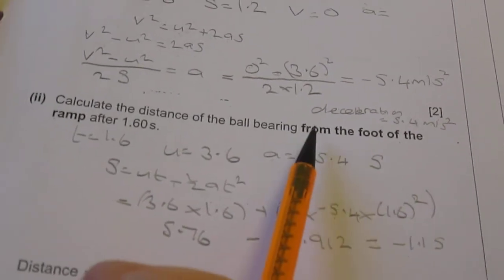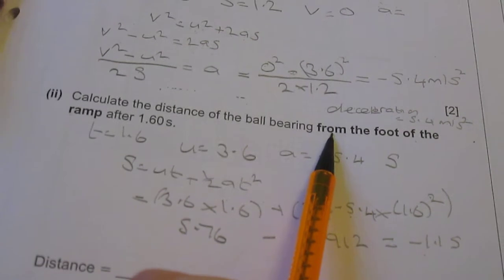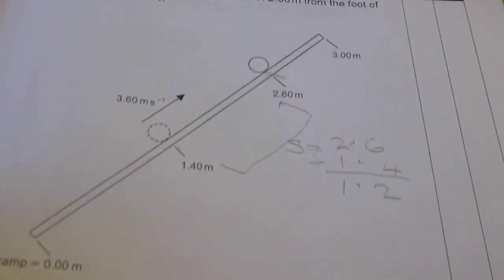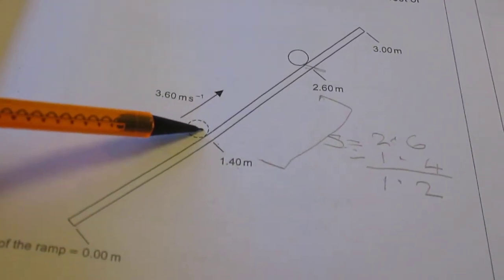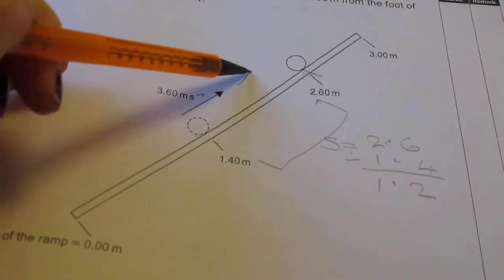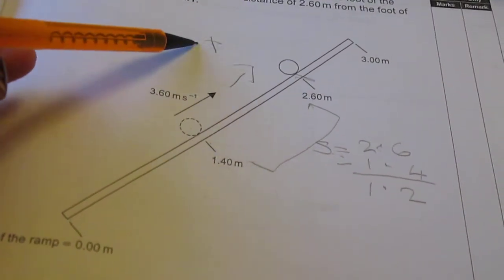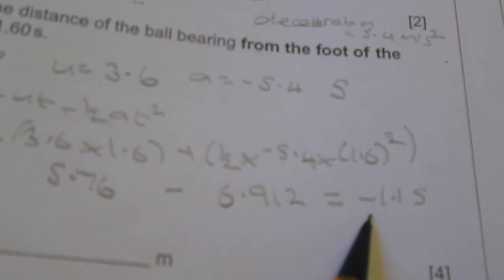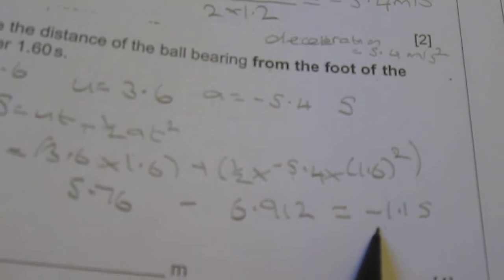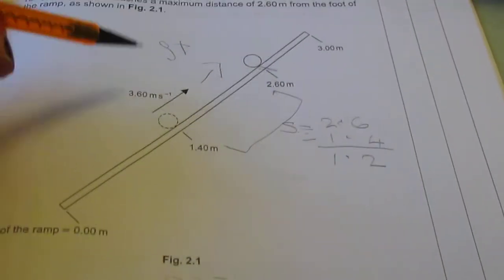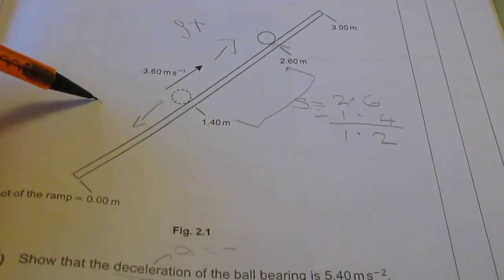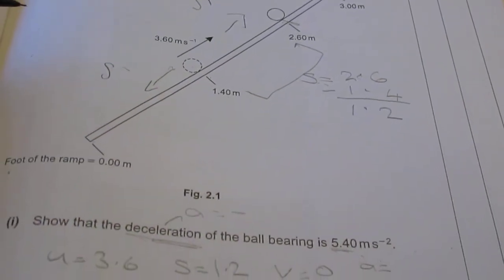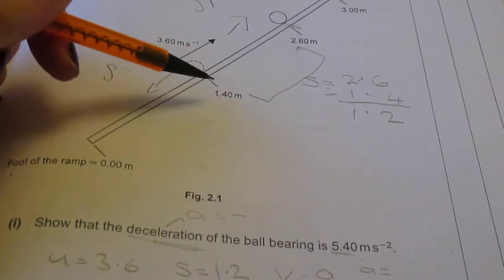Now it wants us to calculate the distance from the foot of the ramp. We know it started 1.4 meters up, and any distance up here will be positive. What we've got is a negative answer, or negative distance, and all that means is that the ball is now travelling in a different direction. So the ball is somewhere down here where distance is negative, and it started 1.4 meters up.